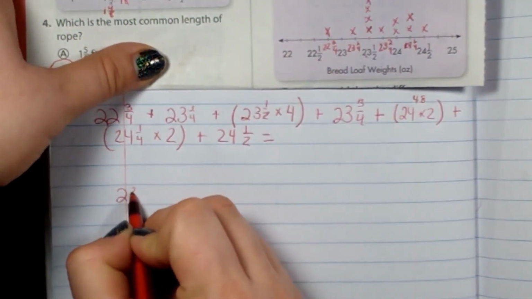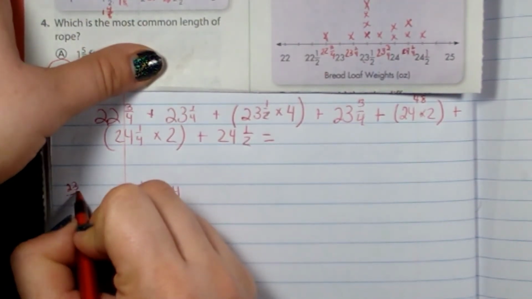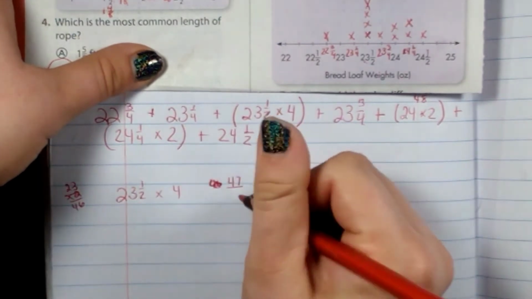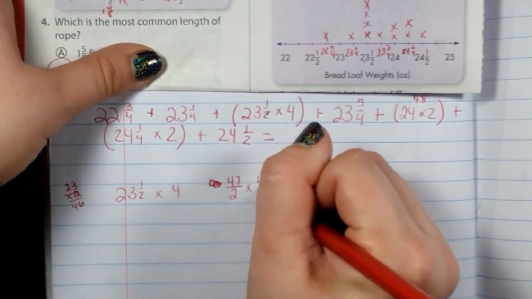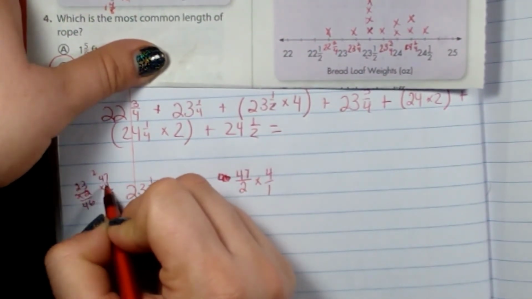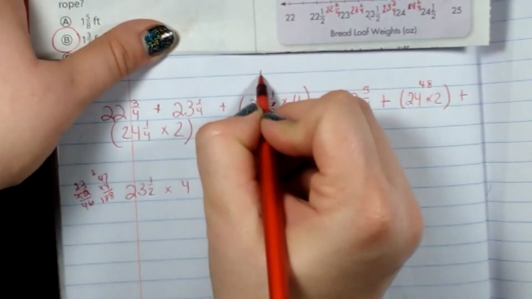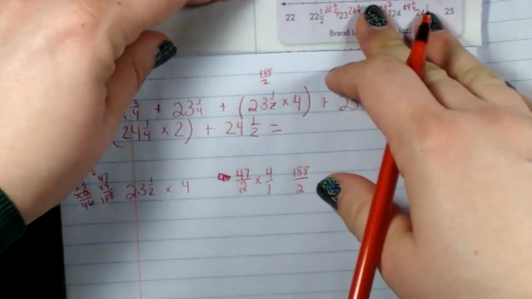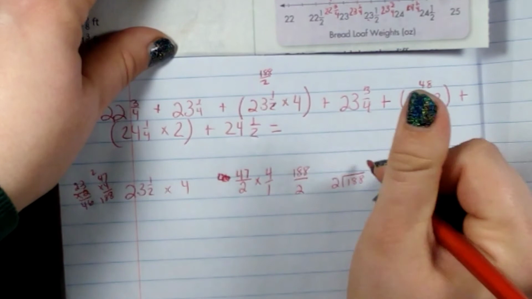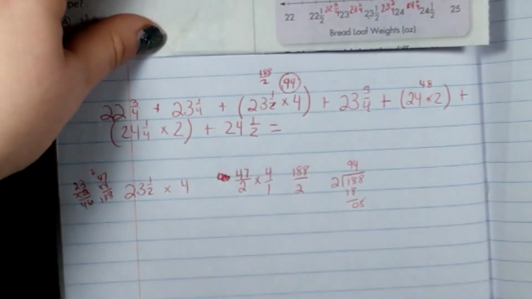Okay, so we're going to do 23.5 times 4. So I'm going to change 23.5 into an improper fraction. So 46 plus 47, or plus 1 is 47, over 2 times 4 over 1. So 47 times 4 is 28, 16, 188. So 188 over 2. Which as a mixed number would be 94.